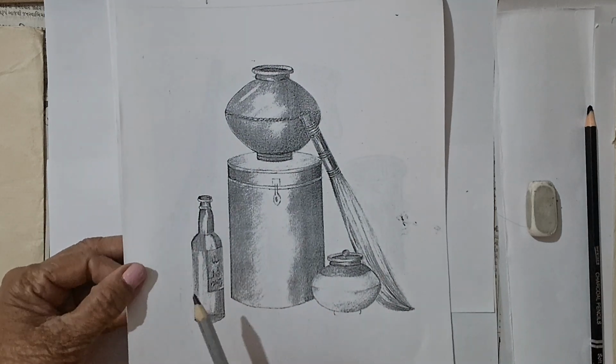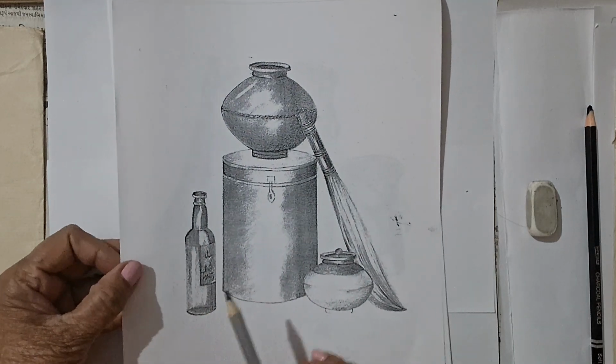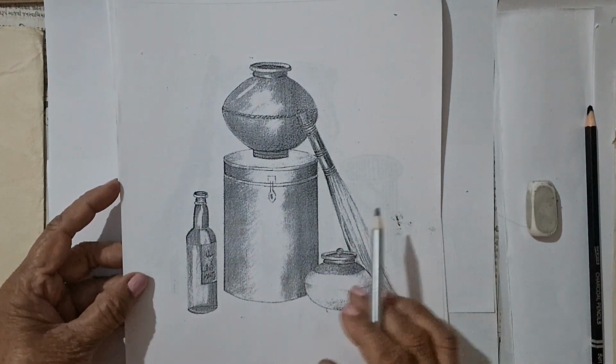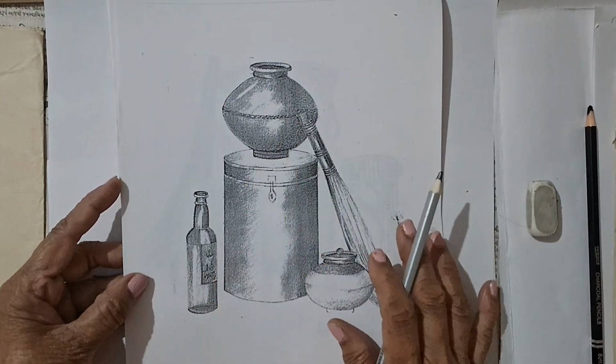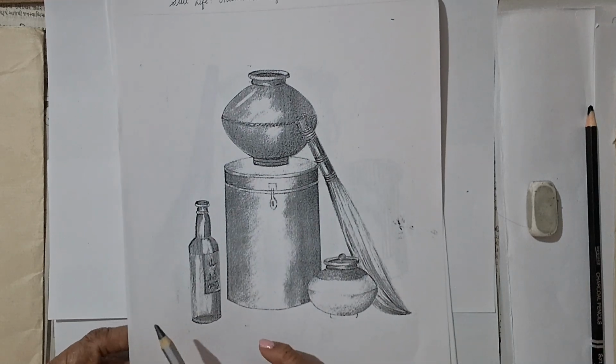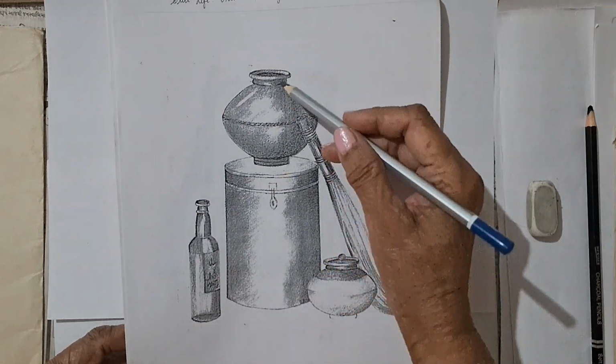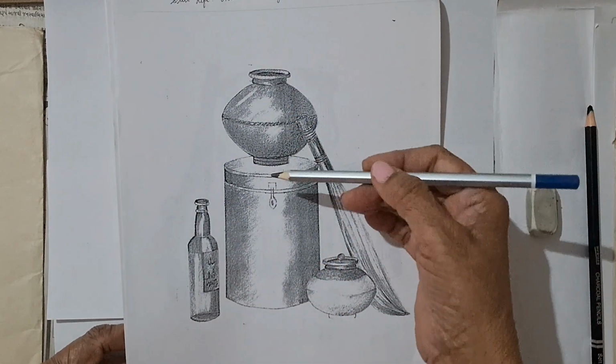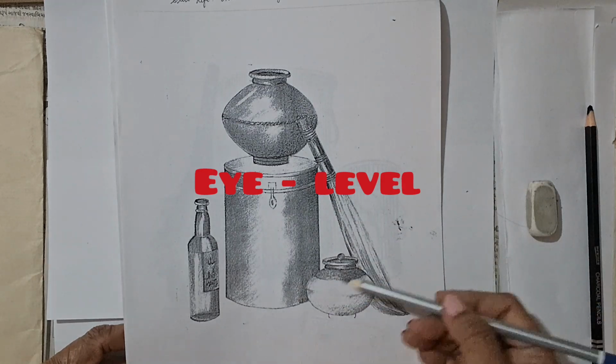Mostly water or poster colors are only asked. If the room is very big, then two such arrangements are kept before you in various eye levels. Okay, here you can see that they are placed in eye level, below eye level, this is below eye level.